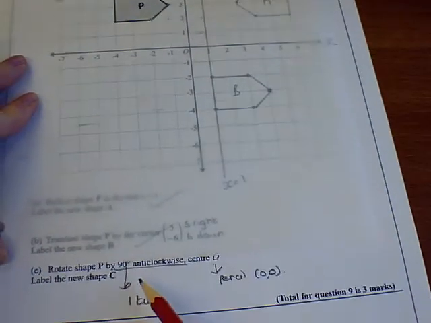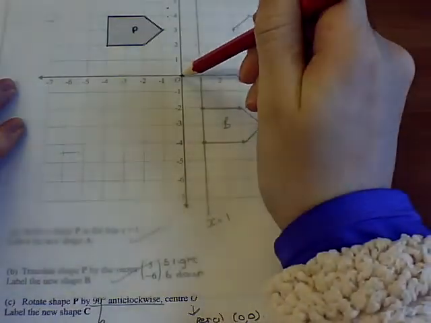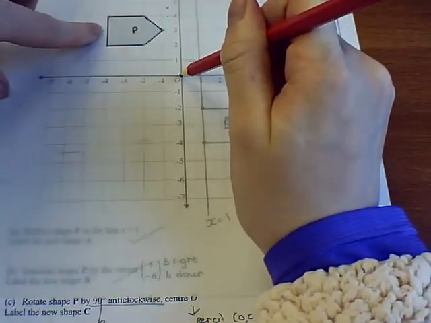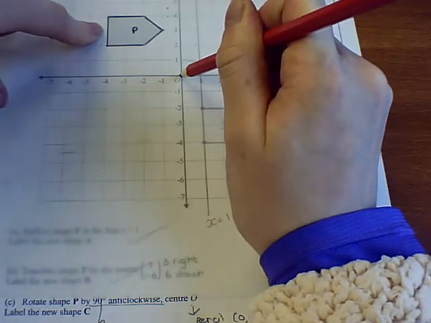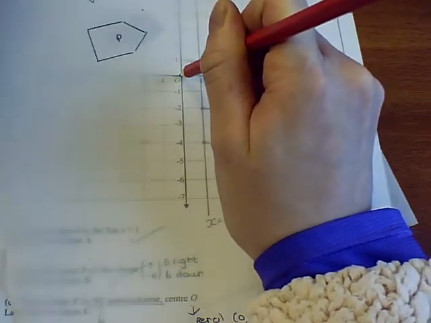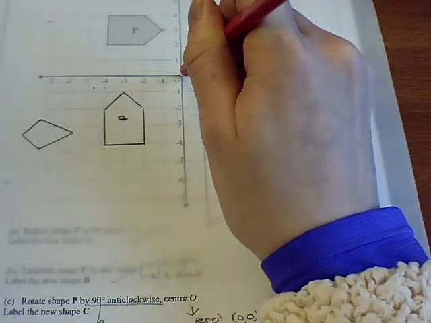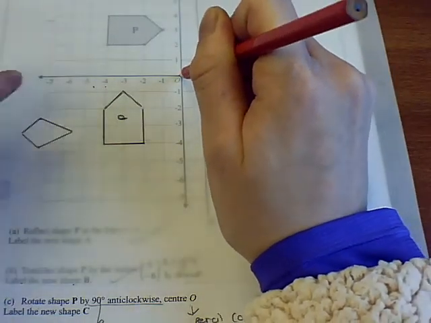Rotate shape P 90 degrees, so one turn anti-clockwise, centre 0. So put your pencil at 0 for the origin, and we're going to move shape P 90 degrees or one turn anti-clockwise. So anti-clockwise is going this direction. So one turn takes us to there.